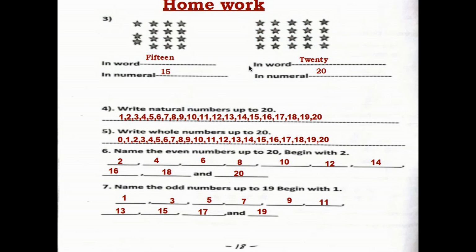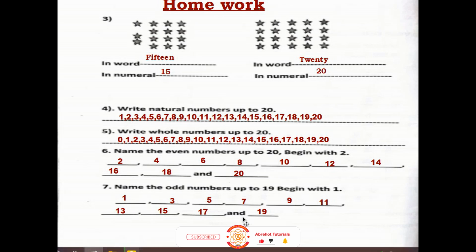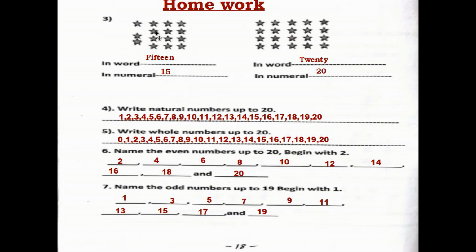Before that, last time, as you remember, I gave you one additional homework. Let's see that one. On page 18, there is one exercise, which is to count and write the name and the numerals, symbols. Here you have how many stars? 15 stars. So you write 15 in words. The word expression is this one, and the symbol is 15.